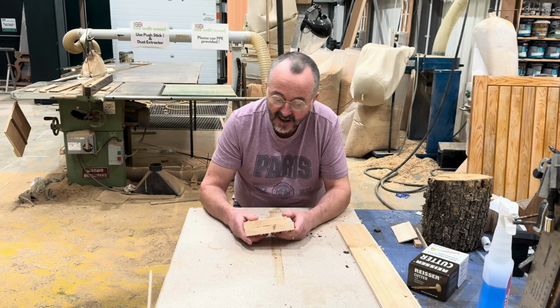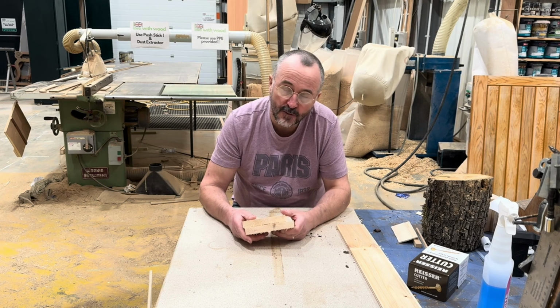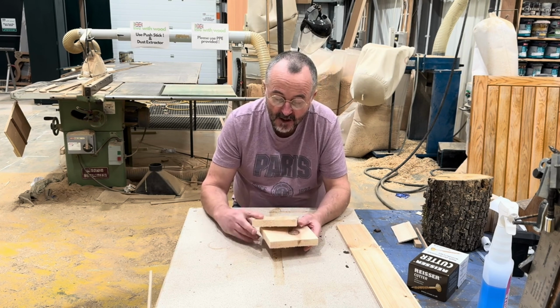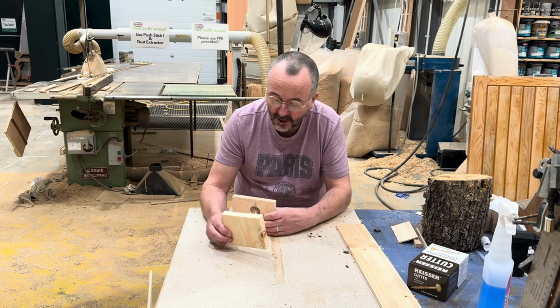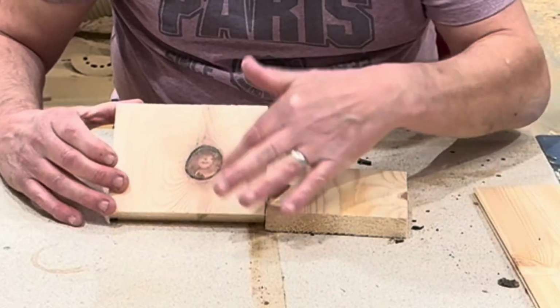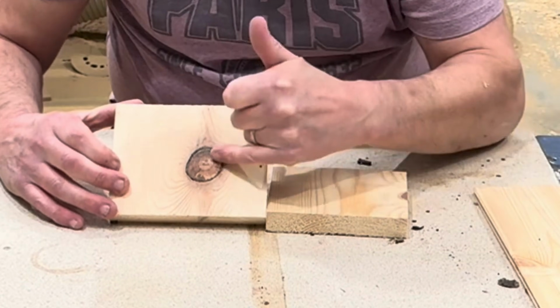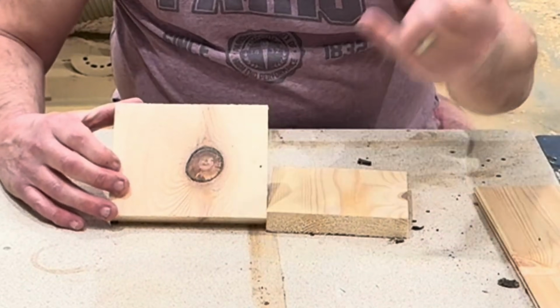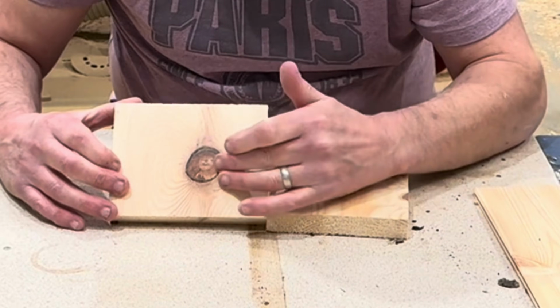What do you need to consider when you're making a project? Why does grain matter? What do you need to look for? Well, this is a good example. I've got two pieces of wood here. One's got a knot in the timber, which is a branch of the tree. Basically, it's been cut through.